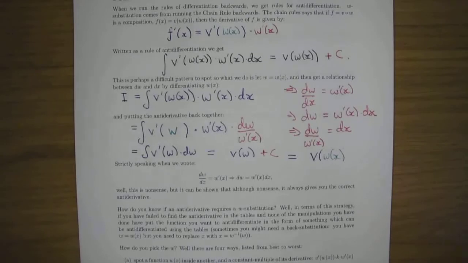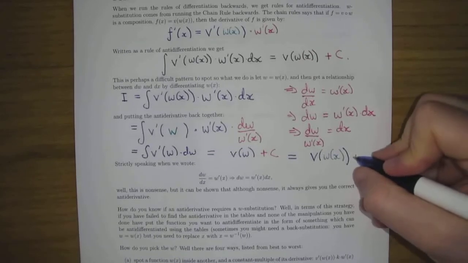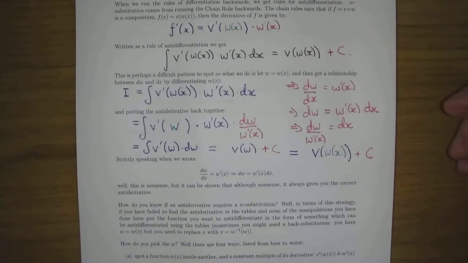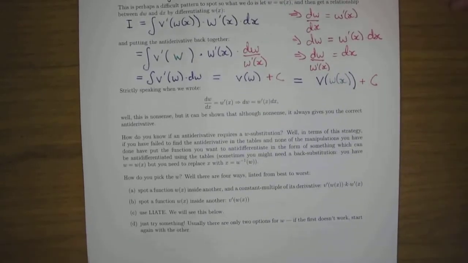Now, what is this all about? Why am I writing it like this? Because the pattern is too difficult to spot. Look, we ended up with the same thing. The pattern is just too difficult to spot unless you have lots of practice. So strictly, how do you know if an antiderivative requires a w substitution? That's a difficult thing.